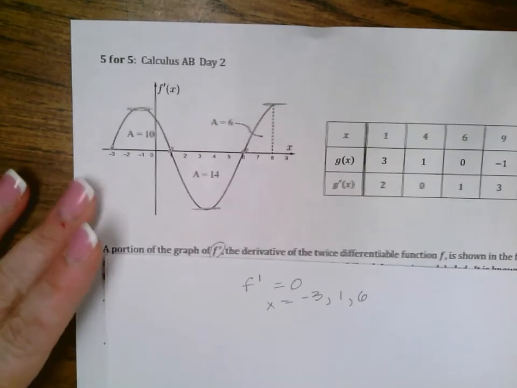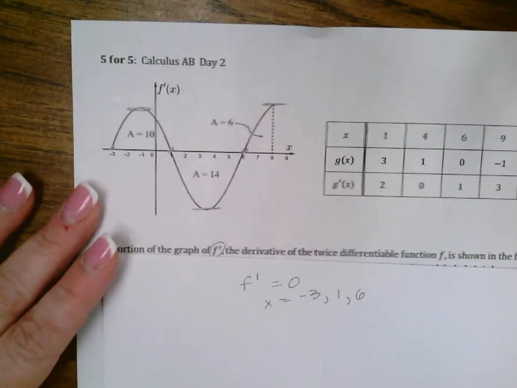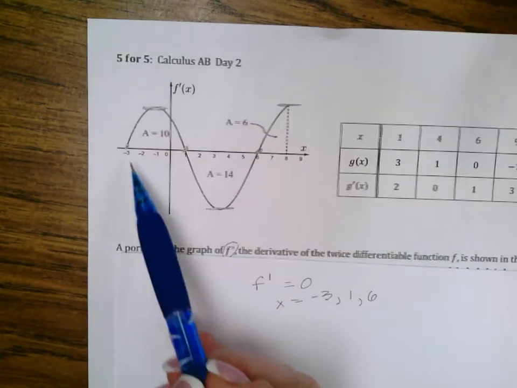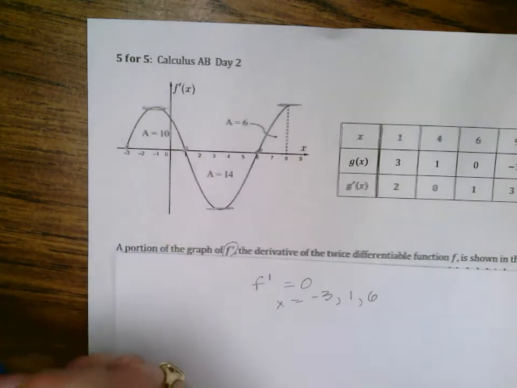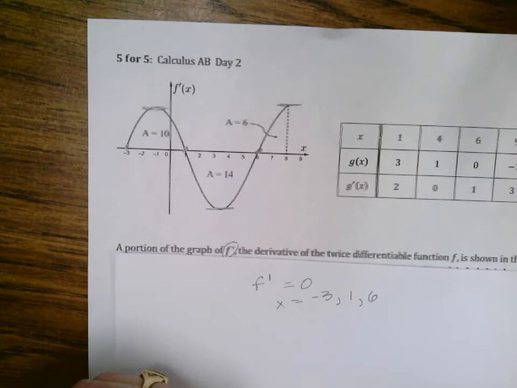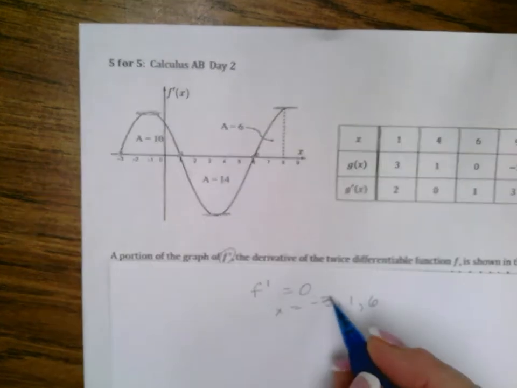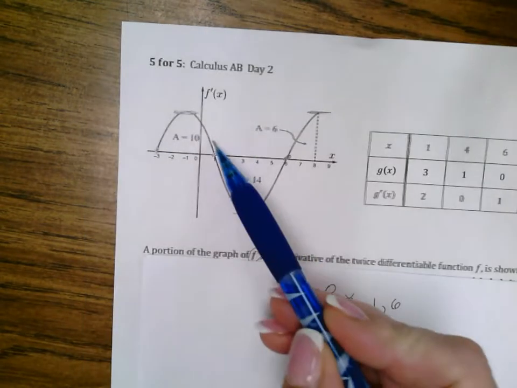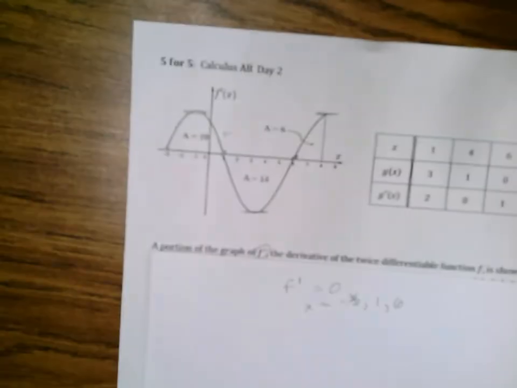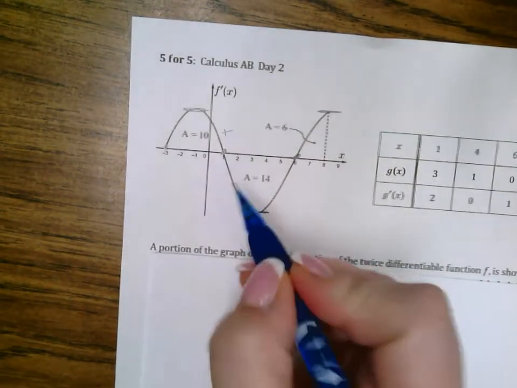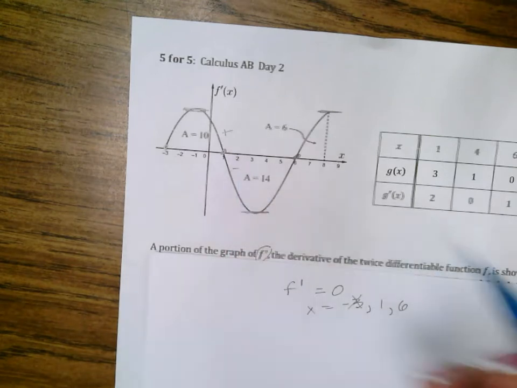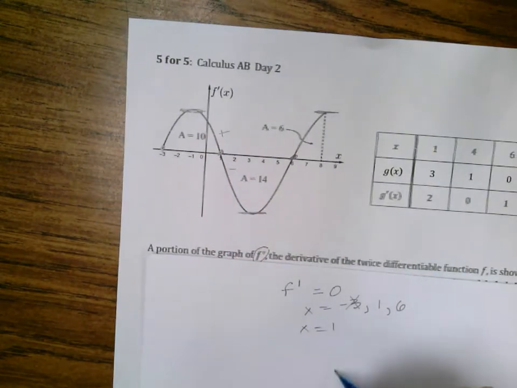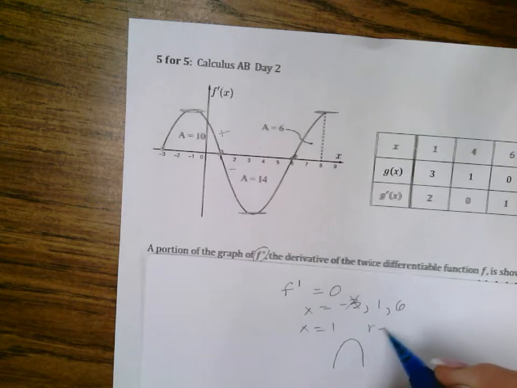Now it also says, for each value of x, determine whether f has a relative minimum, maximum, or neither. Now -3 you couldn't tell. You just didn't have that knowledge about whether or not it was going to be positive to the left or negative to the left or whatever. So -3, not enough information. For x equals 1, here the slope is positive. Here the slope is negative. So positive to negative is a relative max.